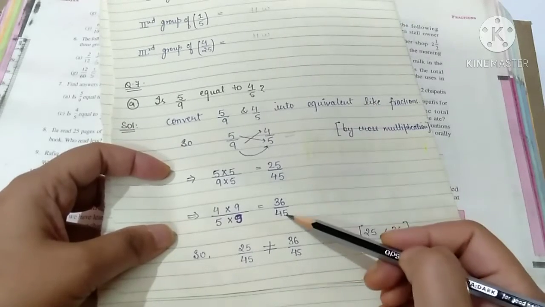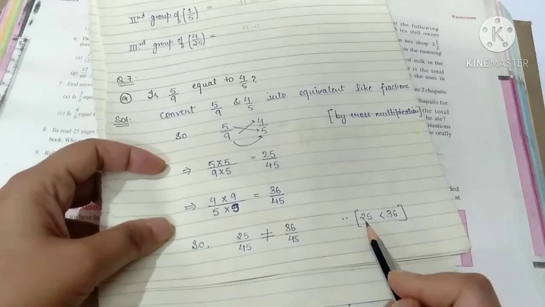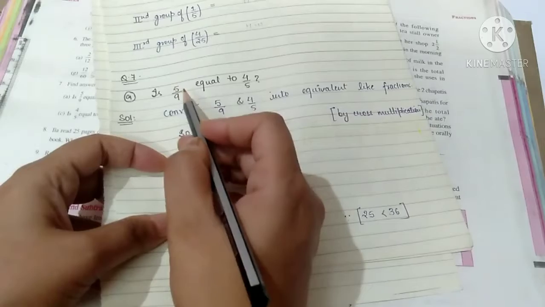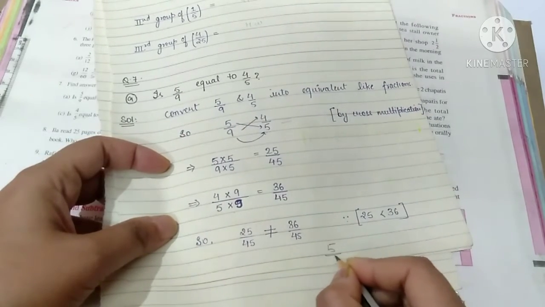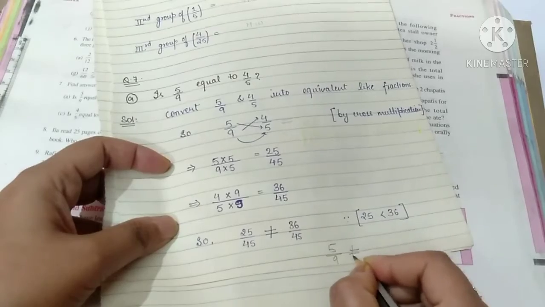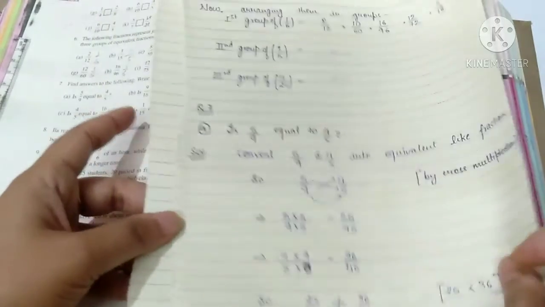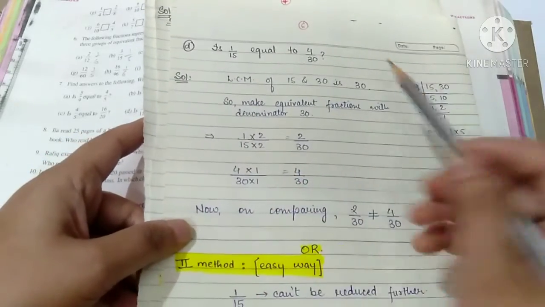So here you can see that both the fractions are not equal, because 25 is bigger, and here it is asked whether these are equal. So 5 upon 9 and 4 upon 5 will not be equal. So you will write over here 5 upon 9 is not equal to 4 upon 5. Okay, similarly you are going to solve the other questions.